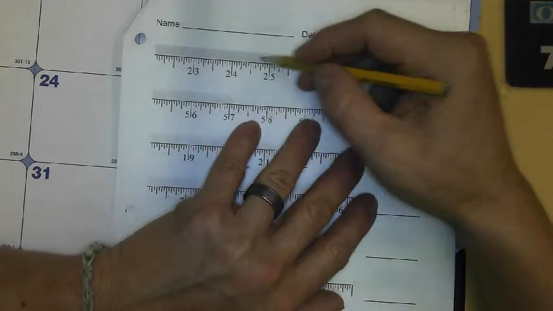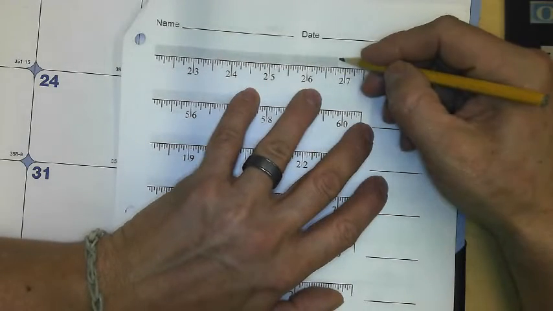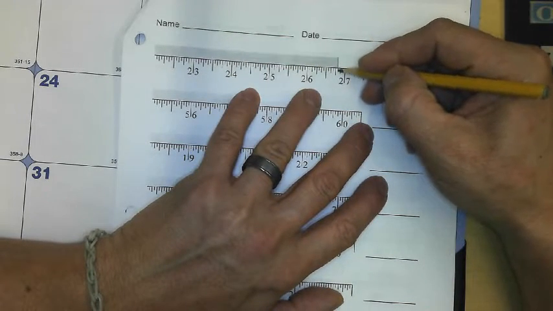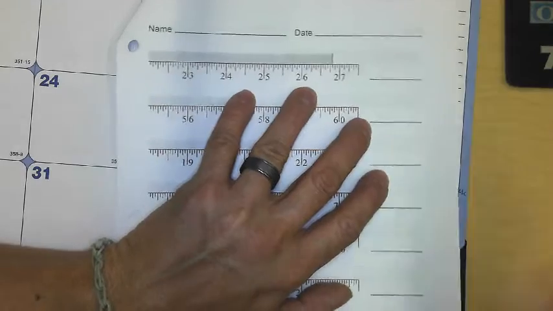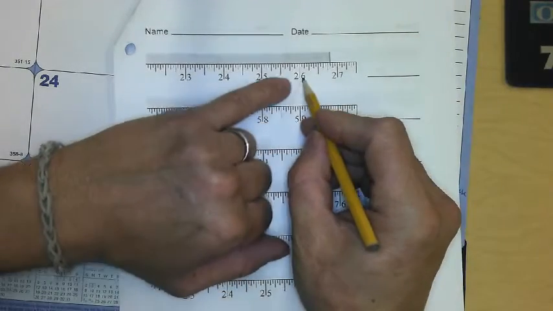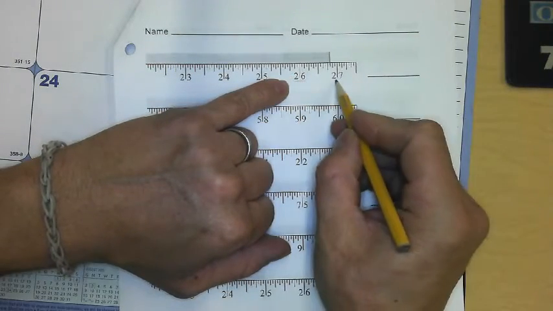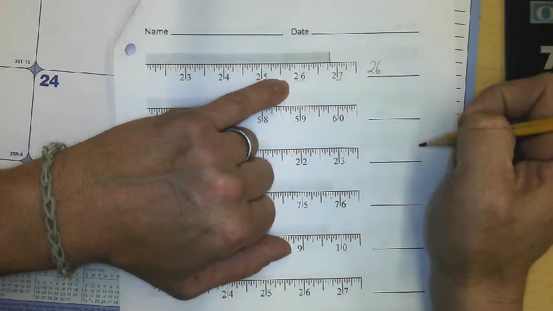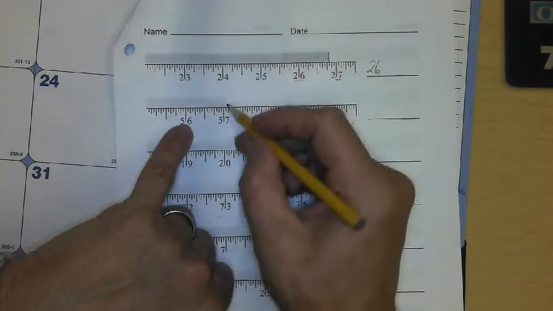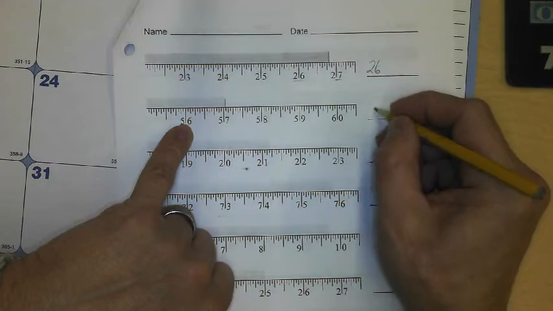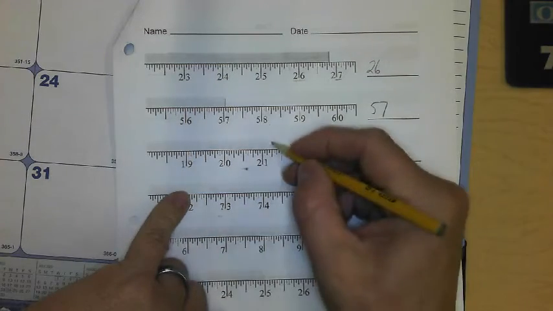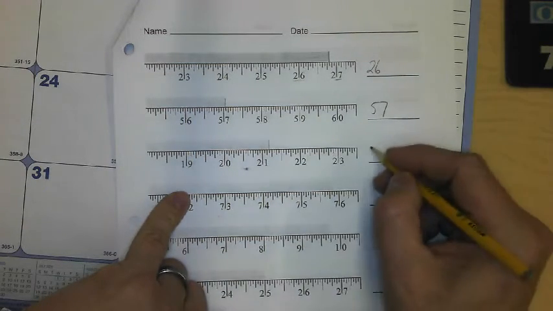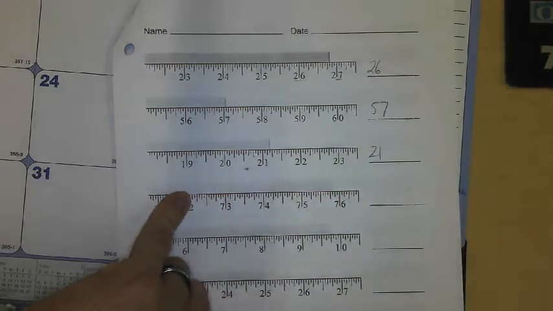So the first thing I do, I can see this rectangle here. It ends right there. Okay, I like to put that mark on it. First thing I'm going to do is say which inch does it get past. So it does not get past 27, but it gets past 26. So 26 is going to be my first inch I write. Over here, it just gets past the 57, so 57. Over here, it gets past the 21, so I write 21, and I would keep doing that.